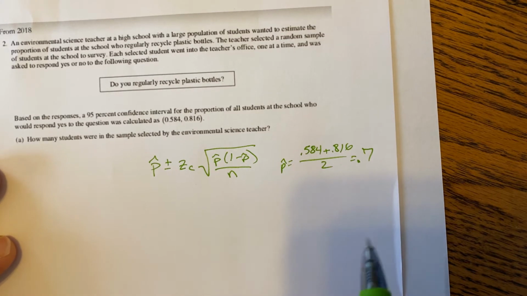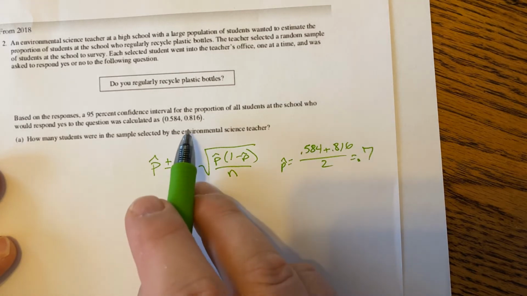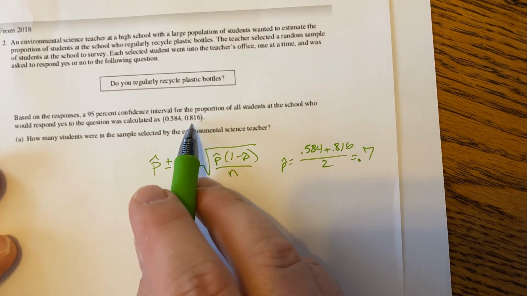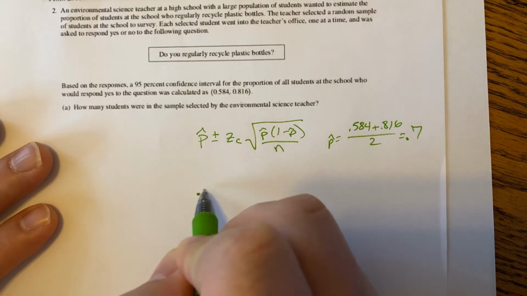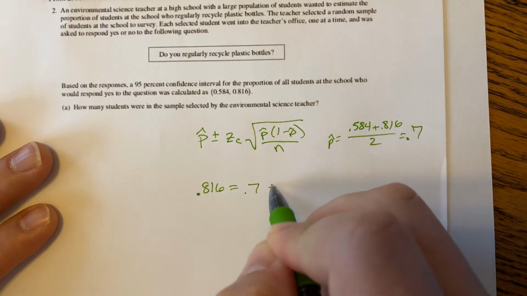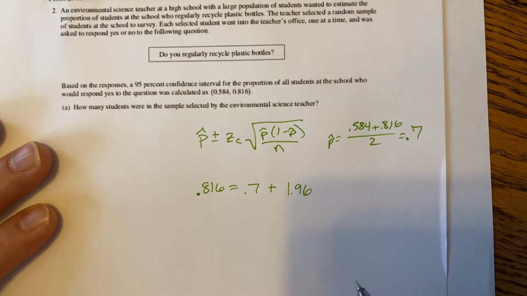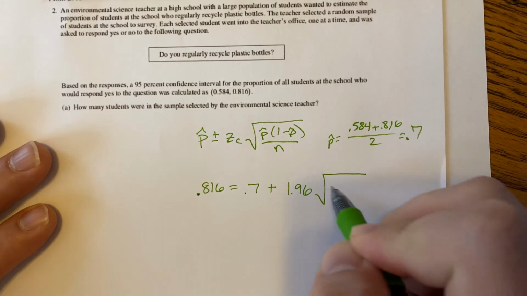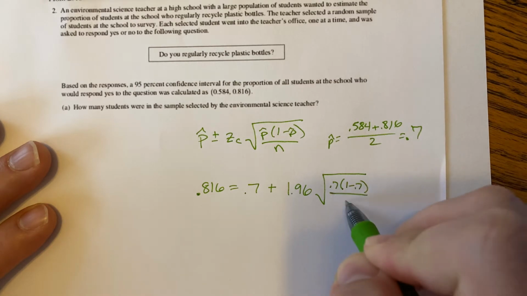So here's what the entire setup could look like. So I know that the upper bound estimate was 0.816 or 81.6%. So I know that 0.816 equals 0.7 plus 1.96 times the square root of 0.7, 1 minus 0.7 over n.